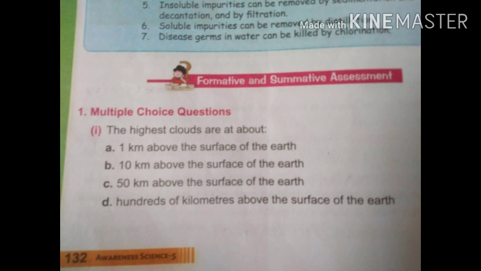Right. Here are the multiple choice questions, and the first question goes: the highest clouds are at about where? Very good. It is about 10 kilometers above the surface of the earth. So clouds can appear 10 kilometers above the earth's surface. That is what we call the troposphere.